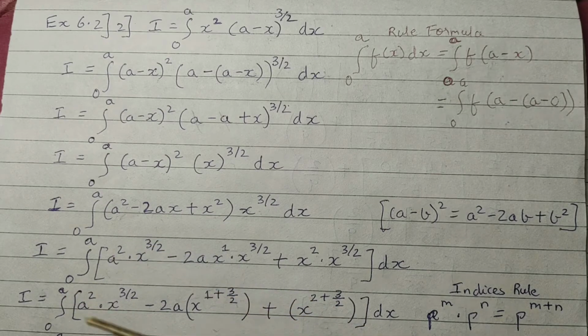Here a square and x raised to 3 by 2 will not get added, because the base is not common. You can see a is the base over here and x is the base.